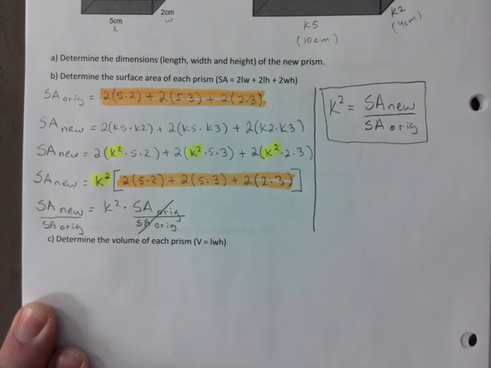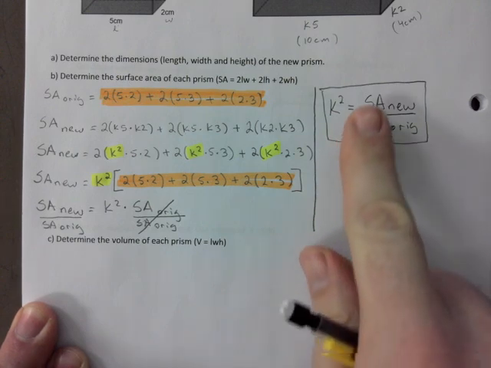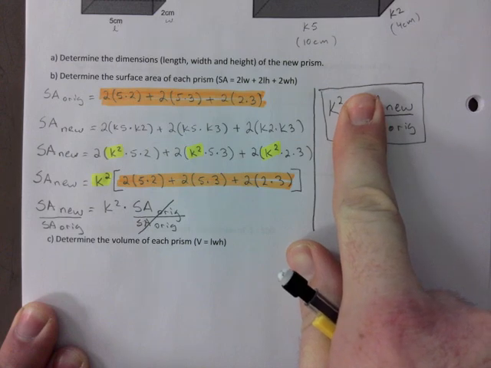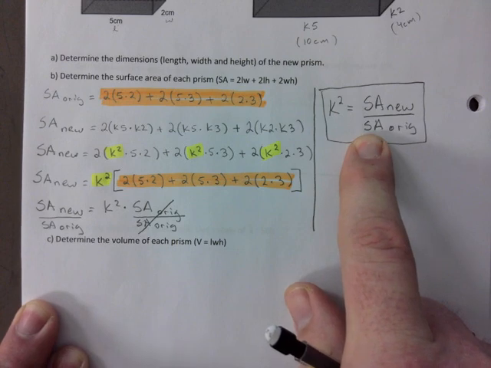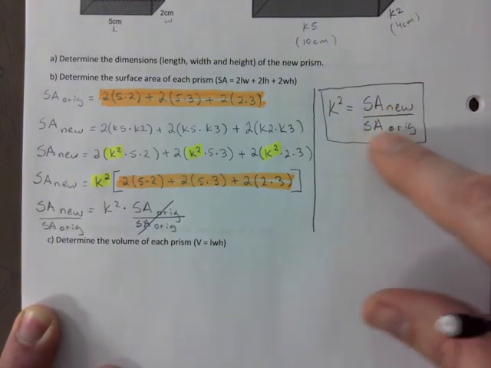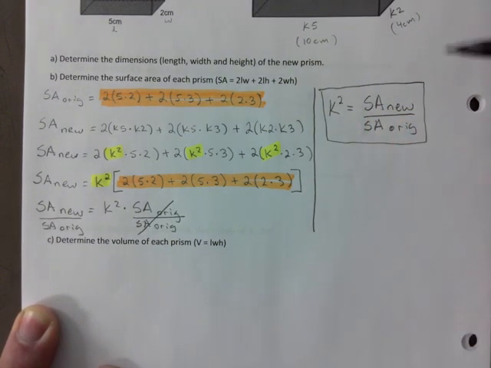Remember before, when we just talked about scale factor, it would just be new over original, correct? And by that I meant length, width, height, radius, and so forth. Now it's going to be surface area. So how do you know that you're dealing with surface areas? Your units will be squared, right? You'll have squared units here, squared units there, and they'll cancel out.